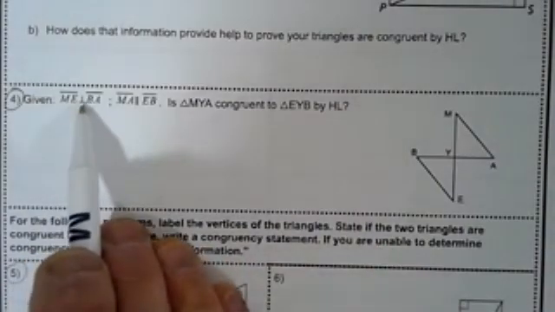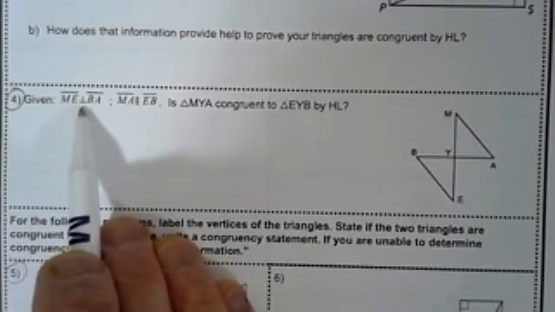ME is perpendicular to BA. Remember, this symbol means perpendicular to, which means that it makes a right angle. So here we have ME being perpendicular to BA, which tells us that all of these 4 angles here are right angles. So that makes these 2 triangles right triangles, which checks off the first situation that we need. Do we have a right triangle? Yes, we do.